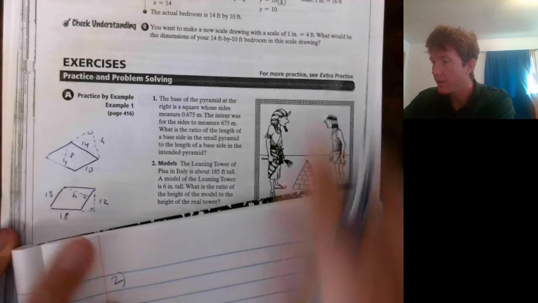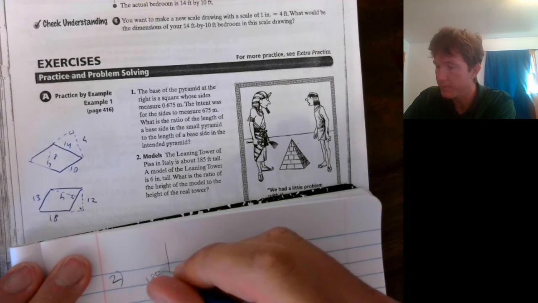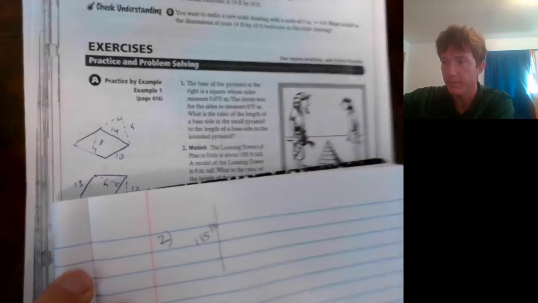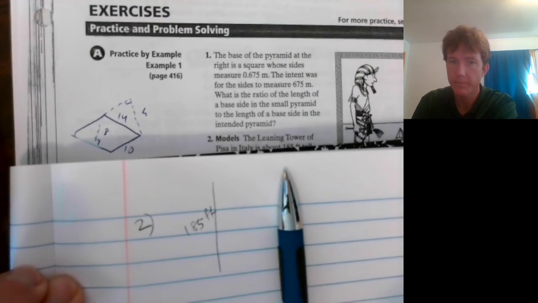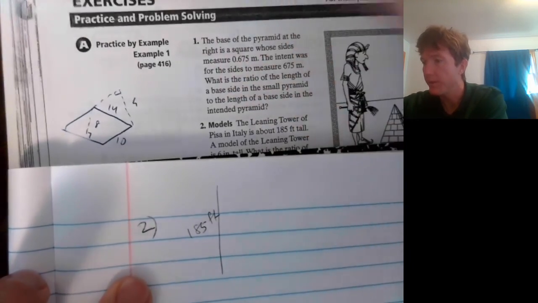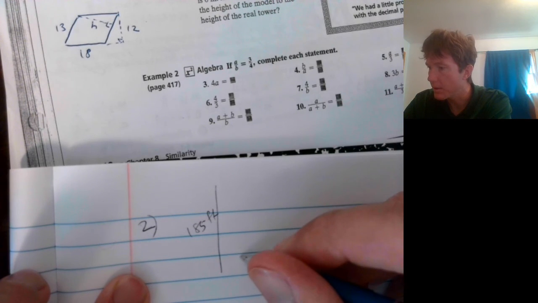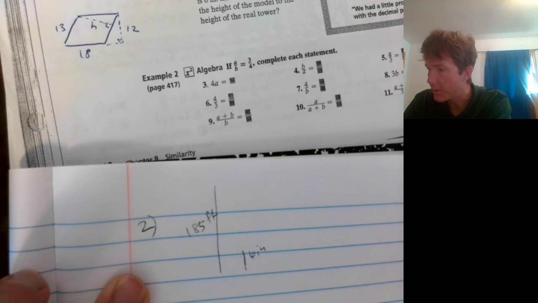Models. The Leaning Tower of Pisa in Italy is about 185 feet tall, so it's 185 feet. Let me zoom this in here a little bit. There we go. So it's 185 feet tall. A model of the tower is only 6 inches tall. What is the ratio of the height of the model to the height of the tower?